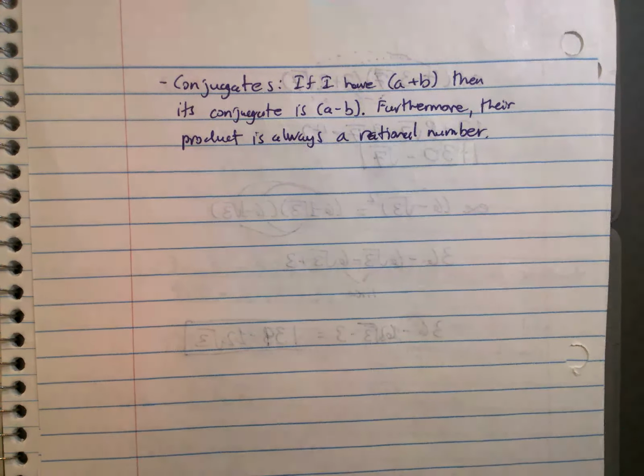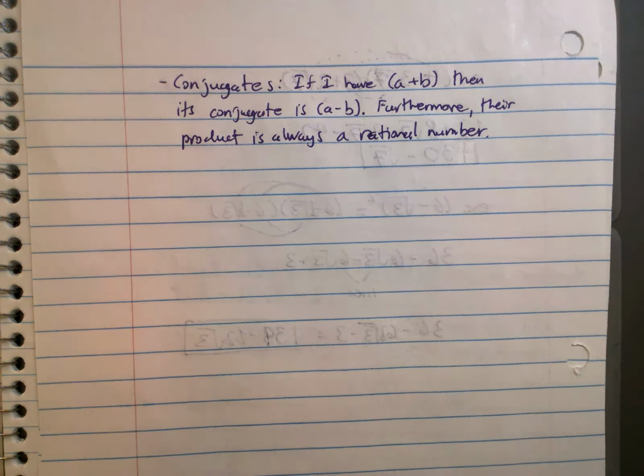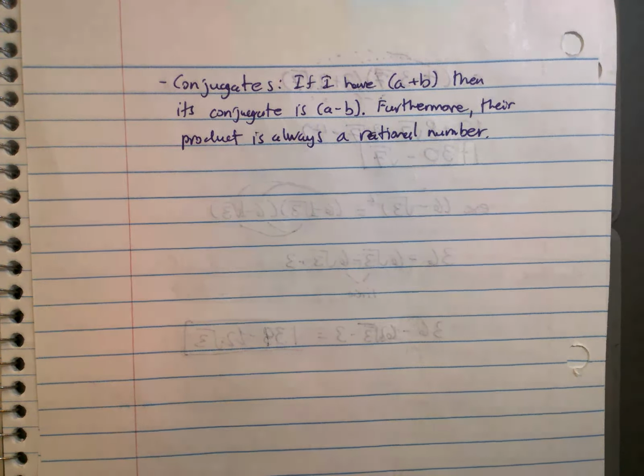So conjugate is just a fancy way of saying I want you to take the inverse operation of that and multiply it by itself. That's all it's really telling you to do.